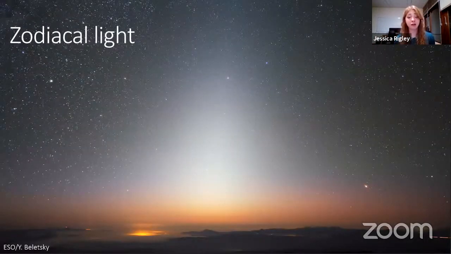And so you might have heard of the zodiacal light. You can actually see this dust as the zodiacal light. This is a picture from ESO's La Silla Observatory in Chile. And we can see here this really beautiful white triangular glow above the horizon. And that is the zodiacal light. It's essentially just the sunlight reflecting off these zodiacal dust grains, which are orbiting out near Earth. And then we can see it just after the sun sets.